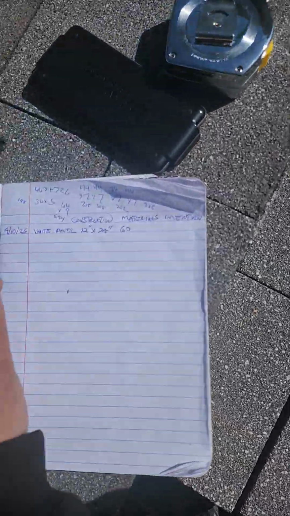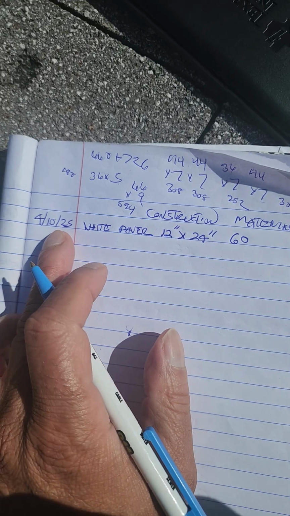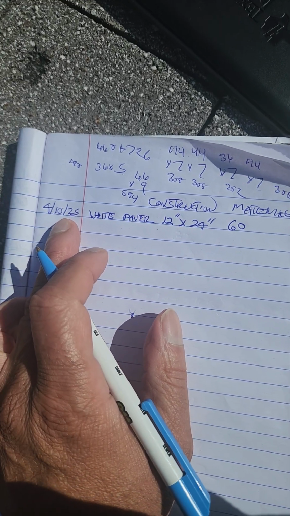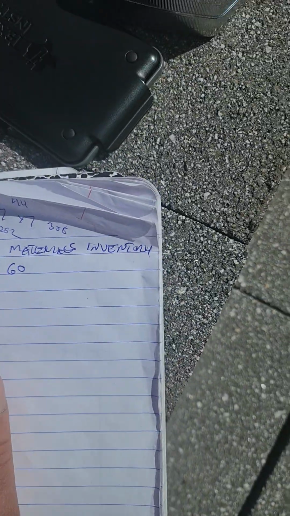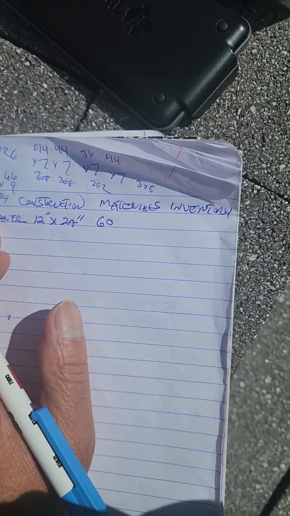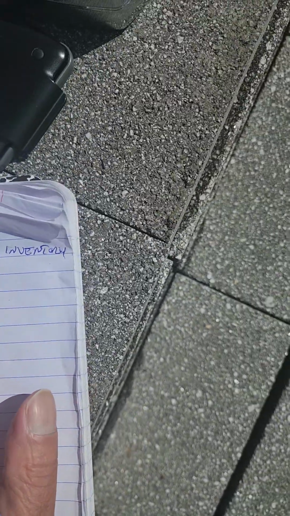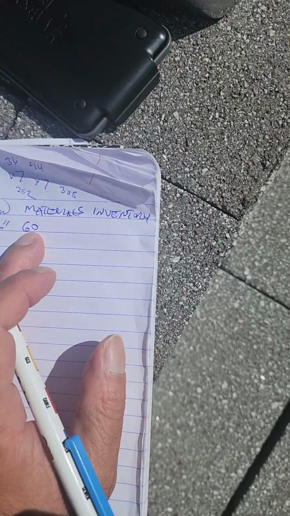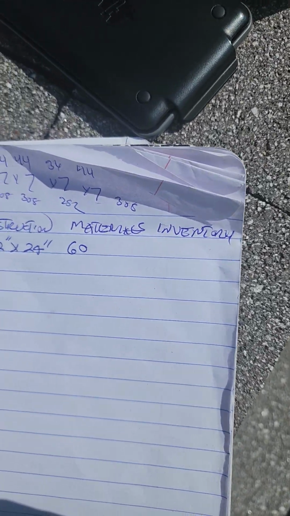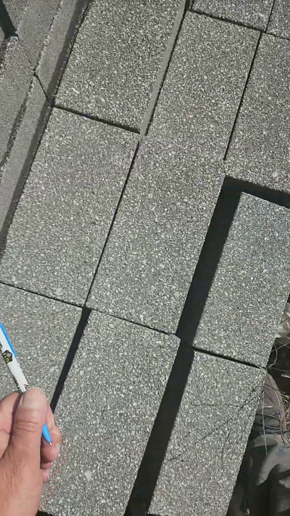Now, when I do my paperwork, here's what I have. I have the date I inventoried this material, the name, white paver, the dimension, 12 by 24, and the quantity, 60. So I'm going to write the date, because each material is different. And what do I have? I have black granite paver.